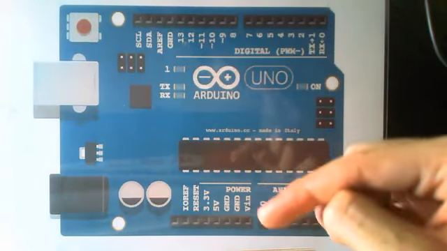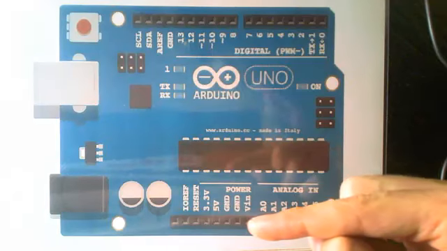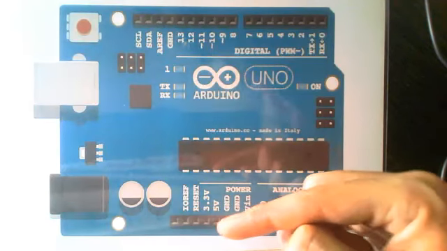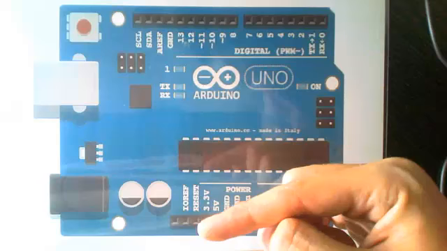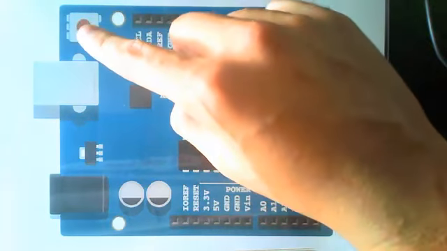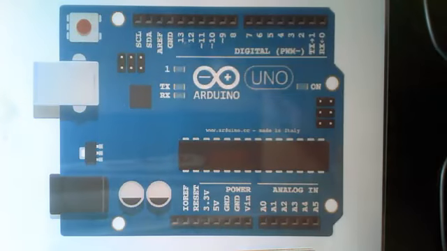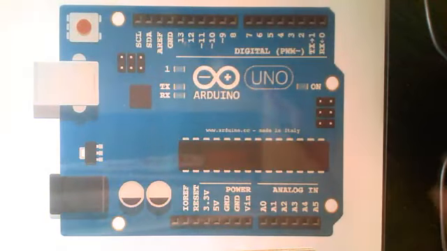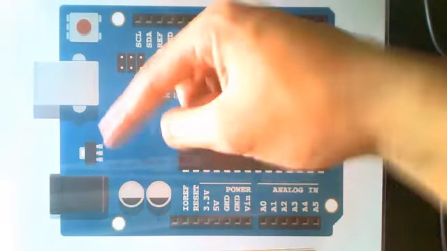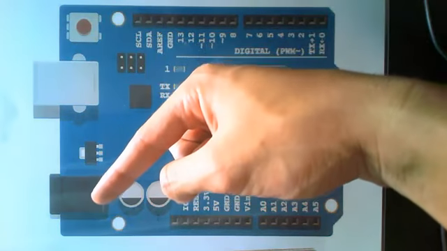For the power pins, you will find a power input pin, two ground pins, a 5-volt power output, and a 3.3 volt power output. You will also notice a reset button used to delete the programming on the Arduino. Here is the USB power supply, and here is a barrel jack power supply.